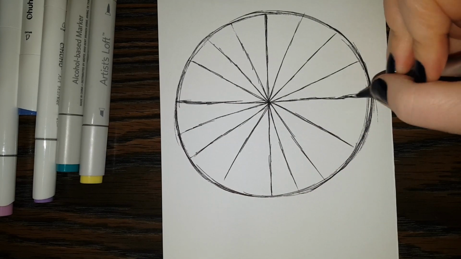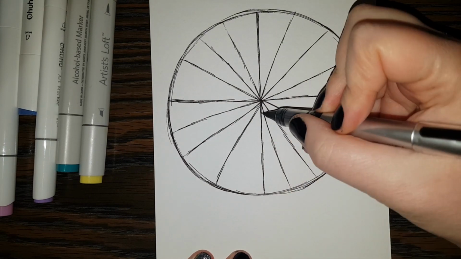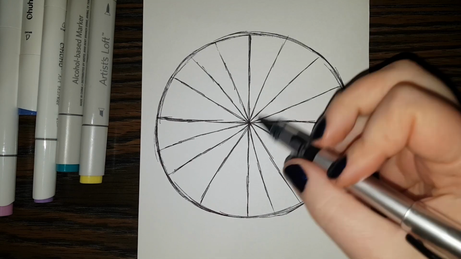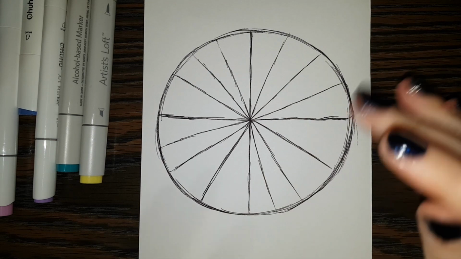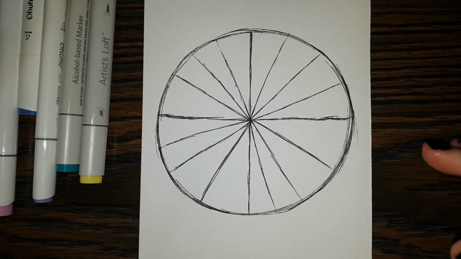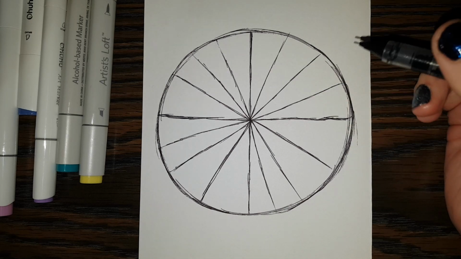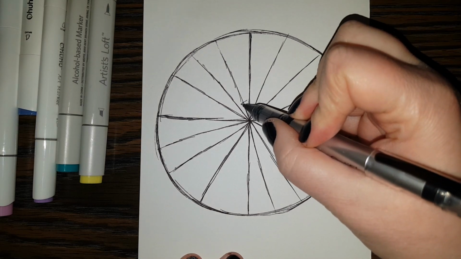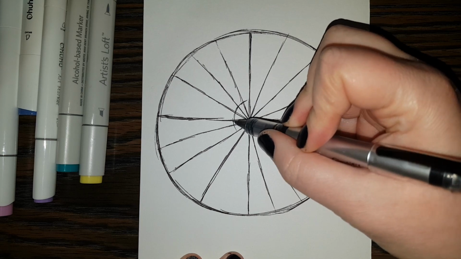Okay. So, not perfect, but that's fine. All right, we're not quite done yet. So next we're going to do a circle here.